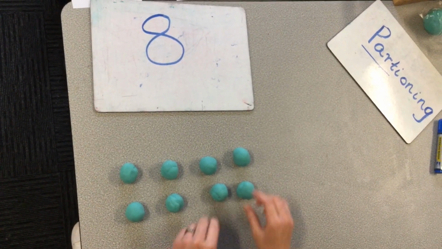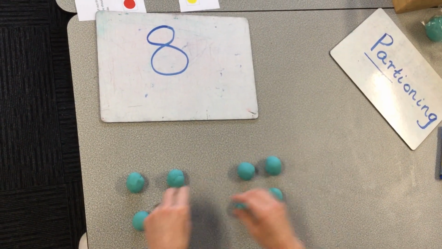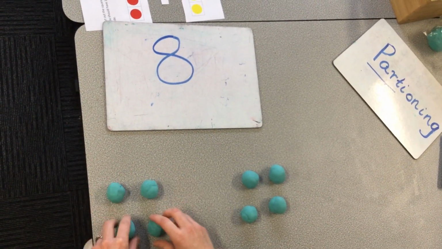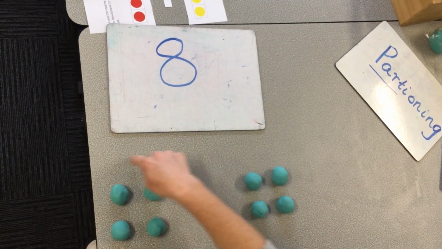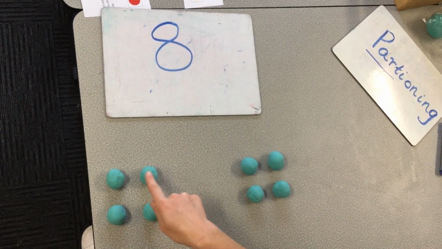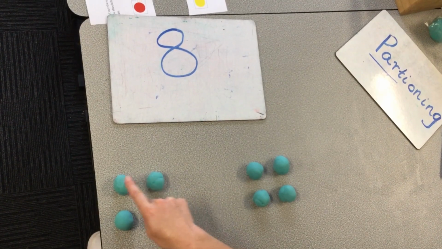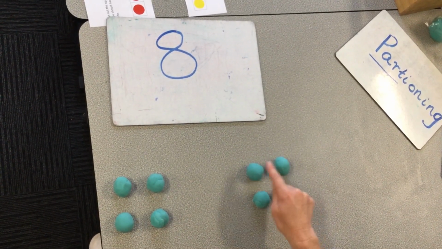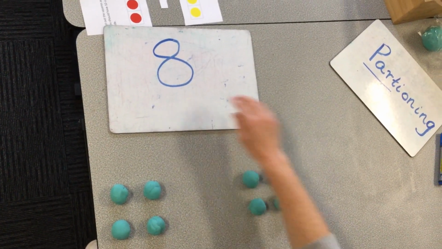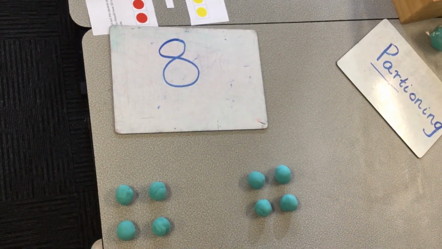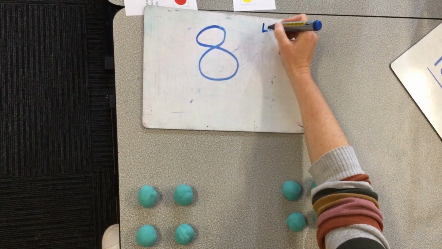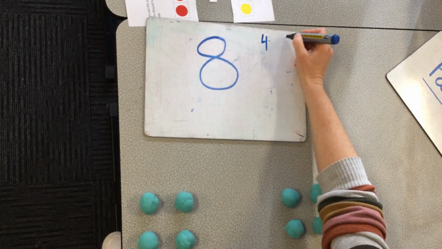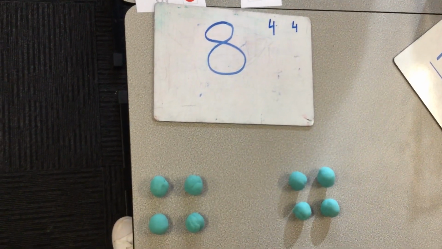And already you might be able to see a nice easy way to partition the 8 because it looks a little bit like a dice here and a dice here with the number 4 on it. 1, 2, 3, 4. 1, 2, 3, 4. So I can partition 8 into a group of 4 and a group of 4.